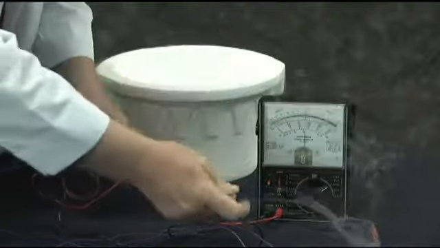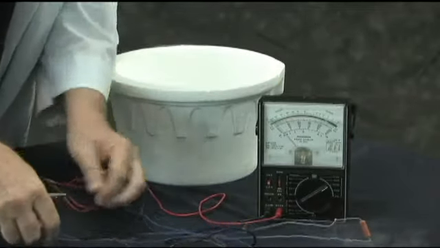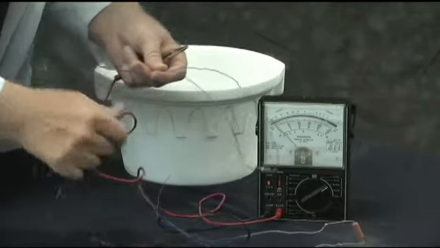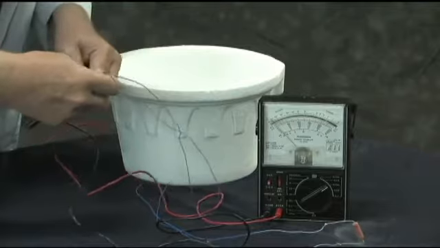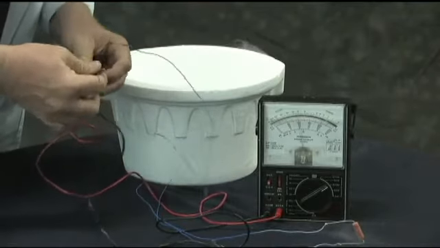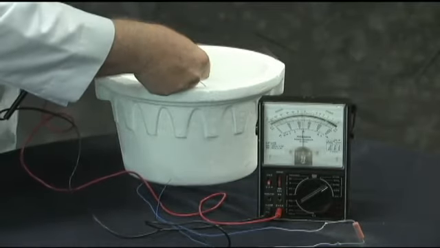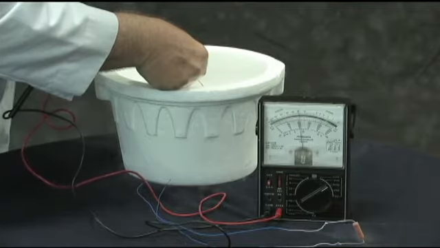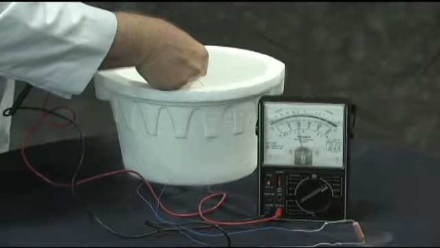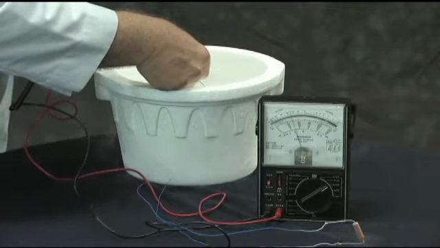Let's move next to the carbon resistor, and again remember the carbon resistor is going to have properties very similar to a semiconductor. And as I lower its temperature to 77 Kelvin, you can see that the resistance is increasing. That's because I'm decreasing the amount of carriers in the band gap.